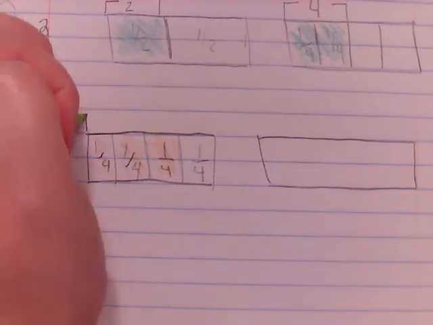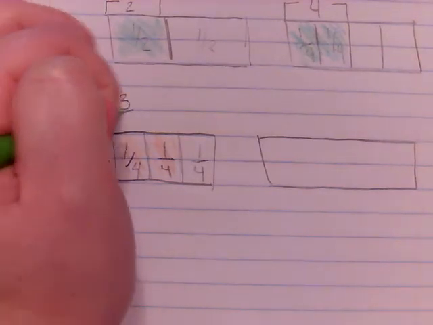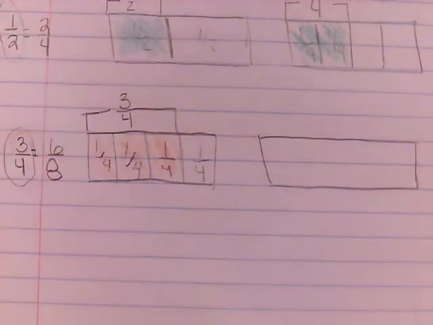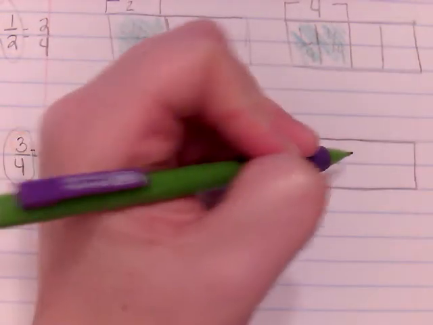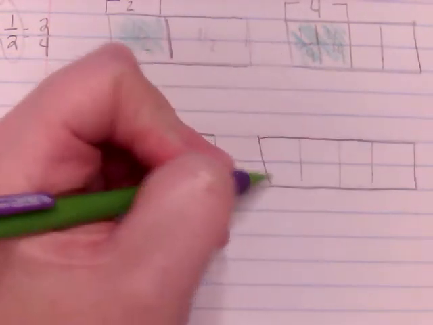So I have this value right here. I have 3 out of 4 pieces that are shaded. Okay, so let's go ahead and redraw our fourths over here. So 3 partitions, 1, 2, 3.